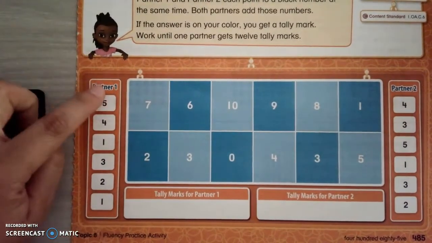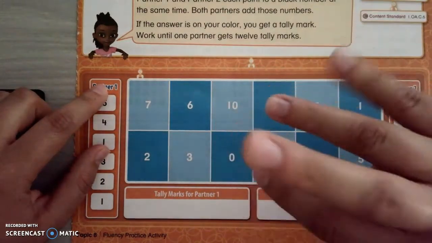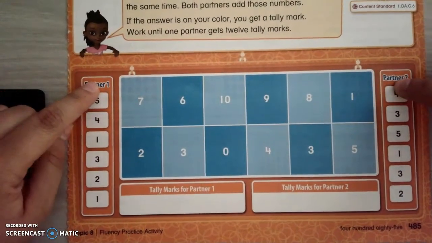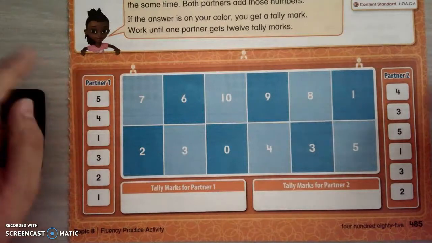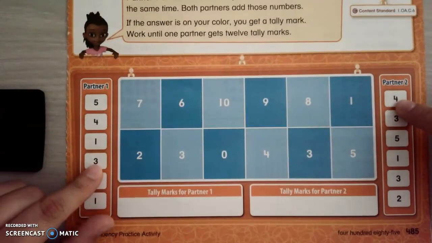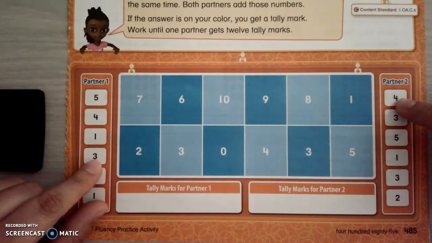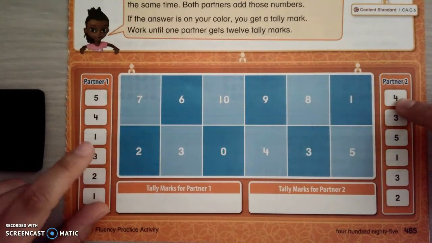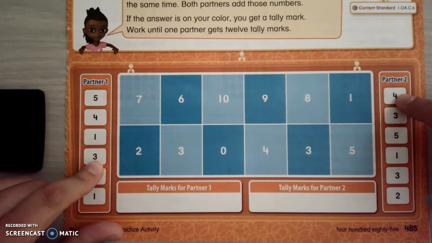So pretend that I'm partner 1 and my other hand is partner 2. And we're going to randomly pick some numbers, and I'm going to pick 3 over here and my other hand's going to pick 4. Now what I have to do is I have to add them together. 3 plus 4, that's 7.